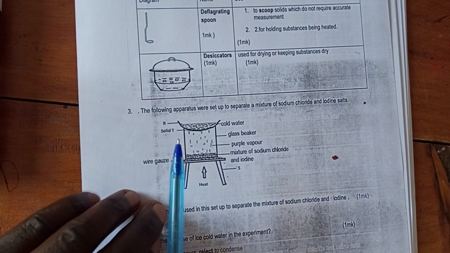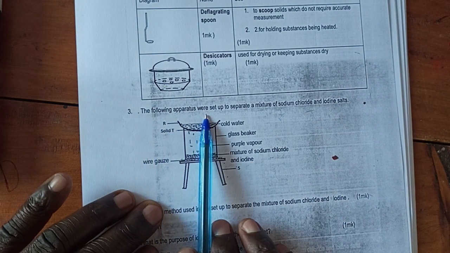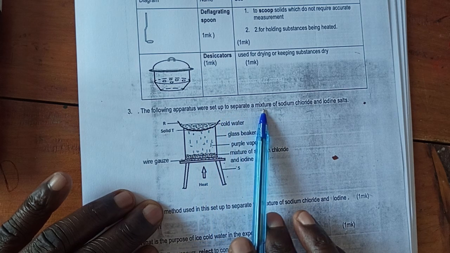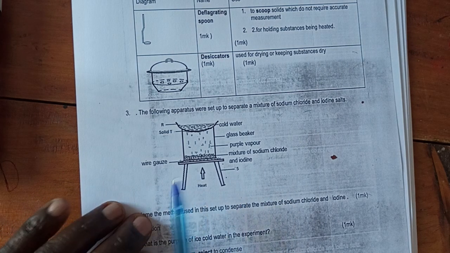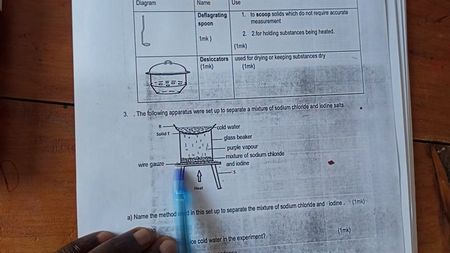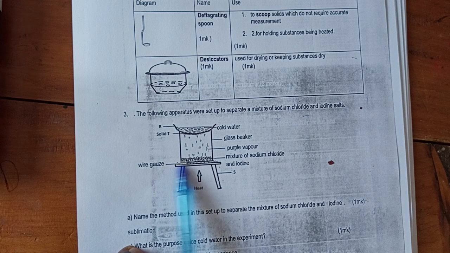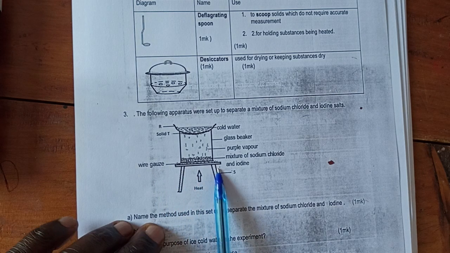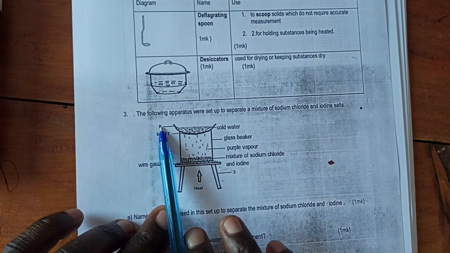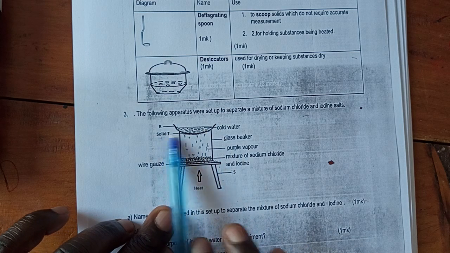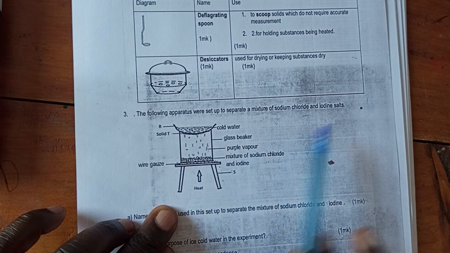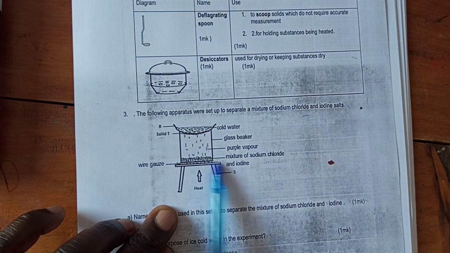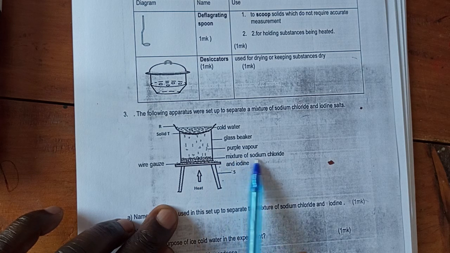We go to question 3. The following apparatus were set up to separate a mixture of sodium chloride and iodine. So we have a wire gauze. The wire gauze is used for equal distribution of heat. Then we have a tripod stand. We have cold water, then we have a solid, which is in a glass beaker, a purple vapor, which is iodine. Then we have a mixture of sodium chloride and iodine.